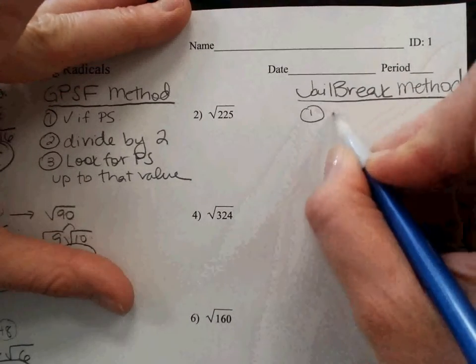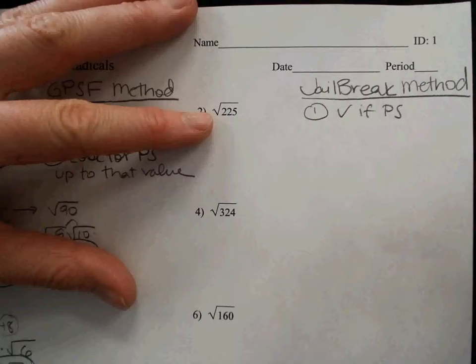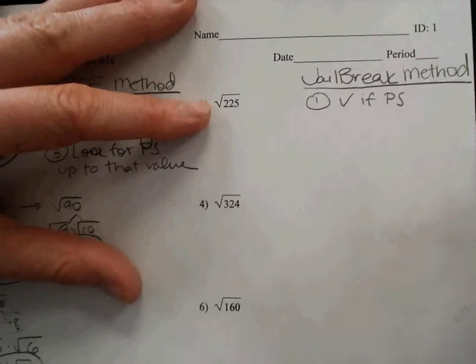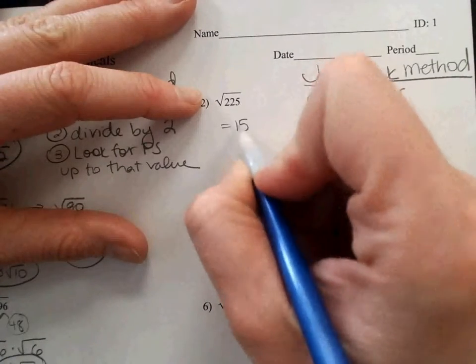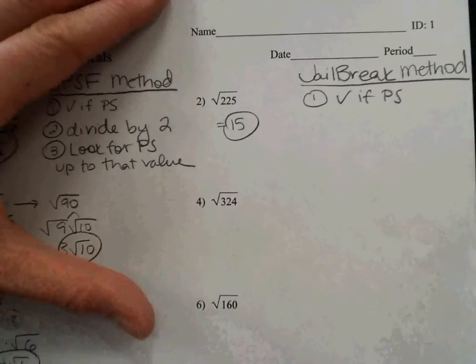So step 1, you check if it's a perfect square. Is 225 a perfect square? It is. So that's it. You're done.